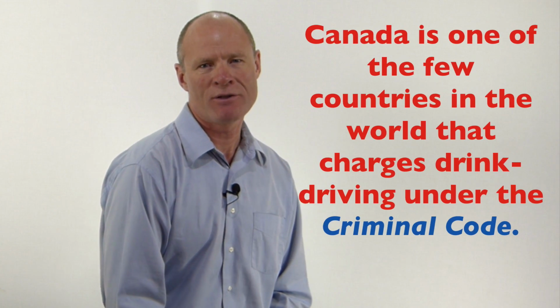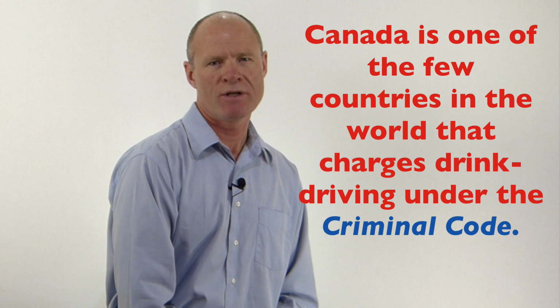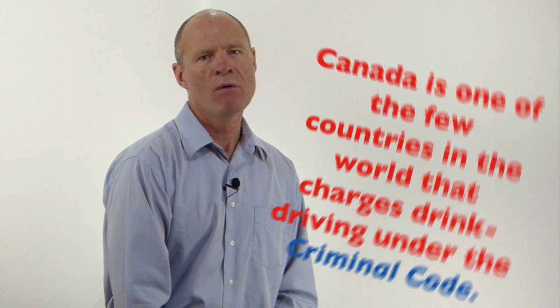Canada is one of the few countries in the world that charges drink driving under the Criminal Code. Most countries, Australia, the United States, and other European countries, charge under the Highway Traffic Act. They don't charge for drink driving under the Criminal Code. So Canada is one of the few countries in the world that actually does this, and it has a great impact on drivers.